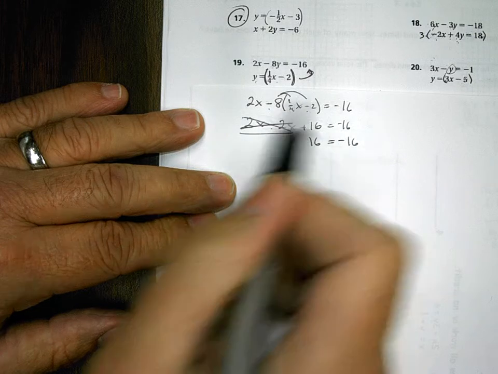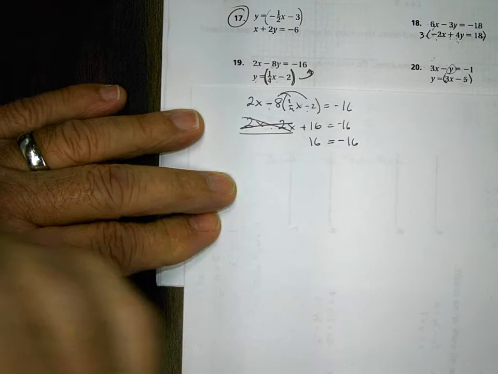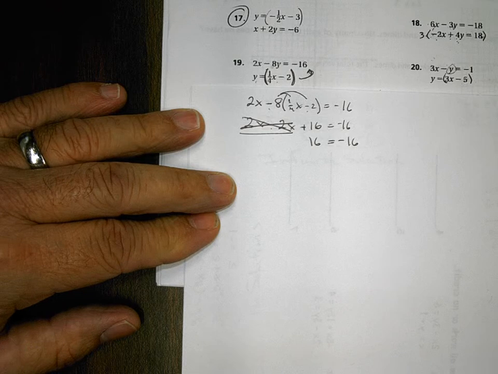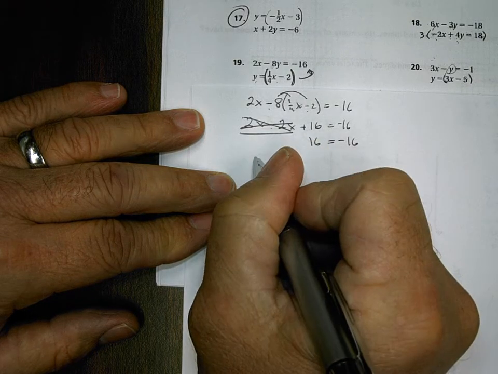When I end up with this, that's not what we usually expect, so I go back and I double check all my work, but I'm brilliant, so I don't make mistakes. So we get no solutions.